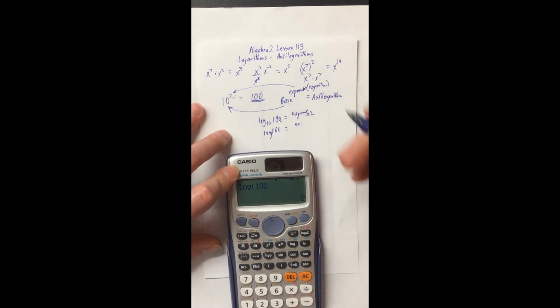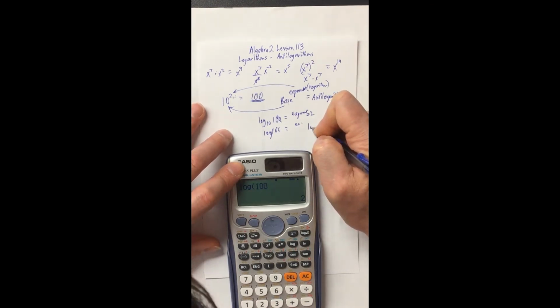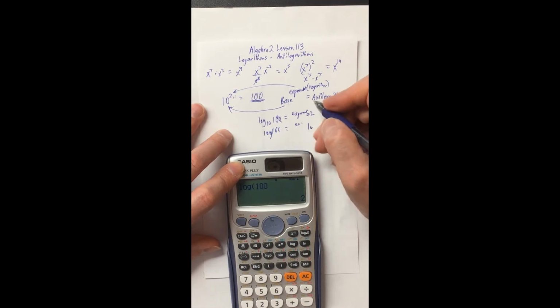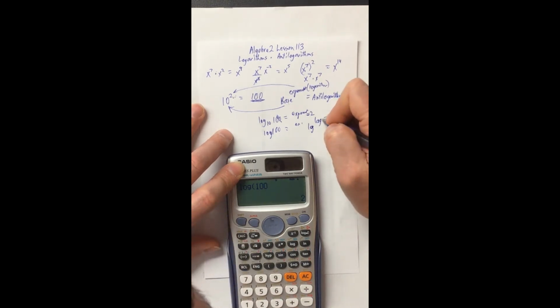Let's say we're going to go the opposite direction. Let's say the logarithm is equal to 2, and then they're asking us to find the log of x. There we go. I think that's how we would put it.